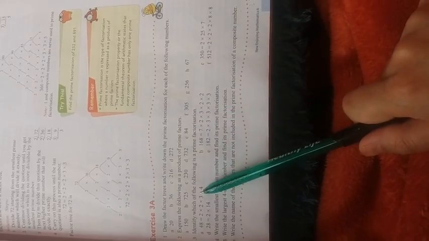We were done with 2 questions. Now the third question is identify which of the following is a prime factorization. We are given 6 parts and we have to find out which of the following is a prime factorization. Students, while doing these questions, we should take 2 things into mind. There should be 2 criteria.